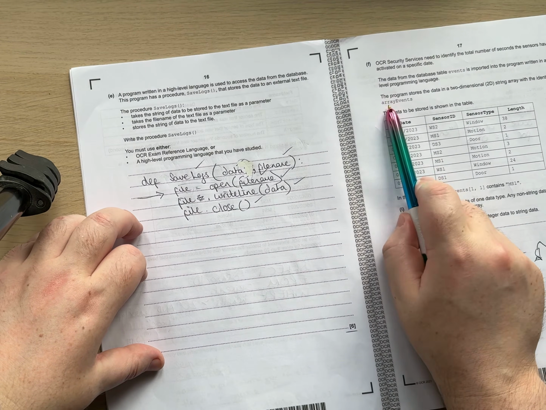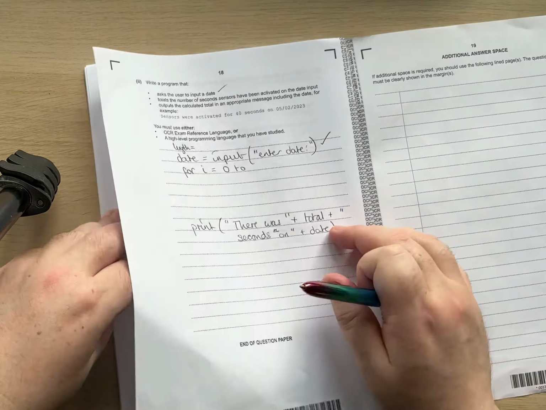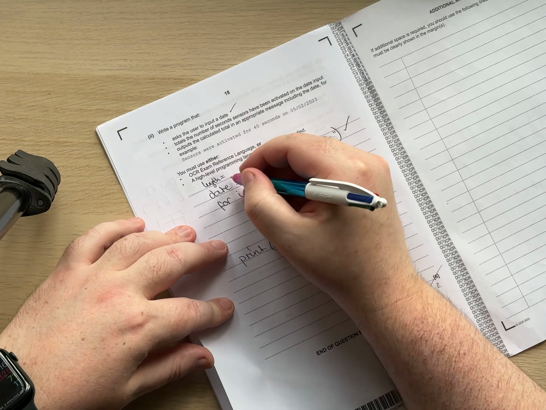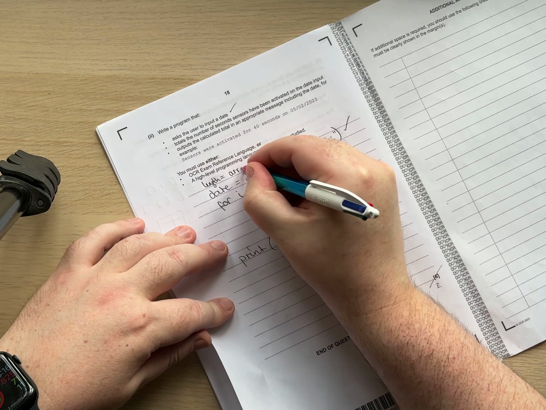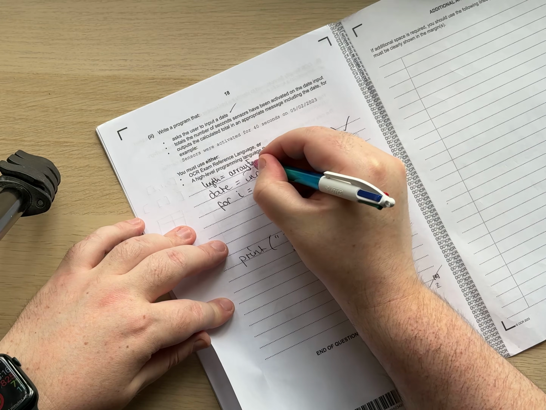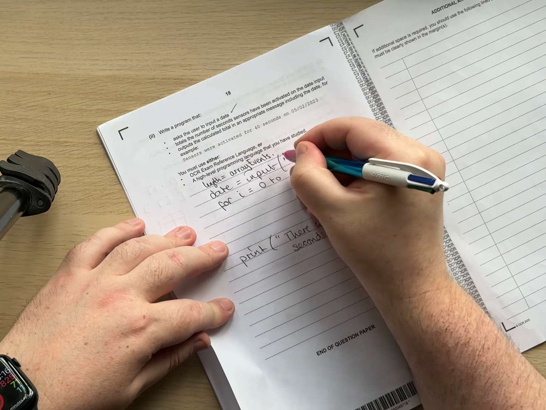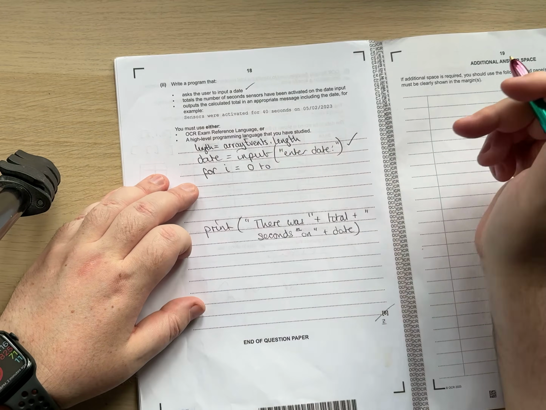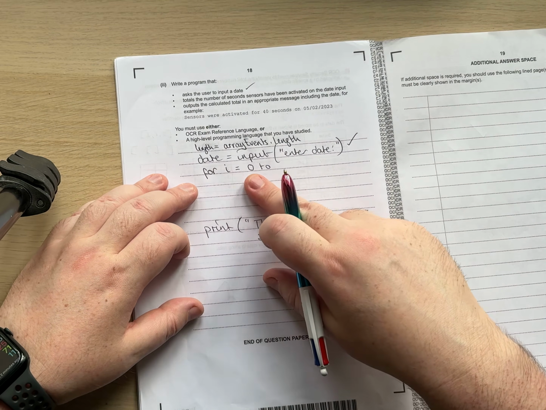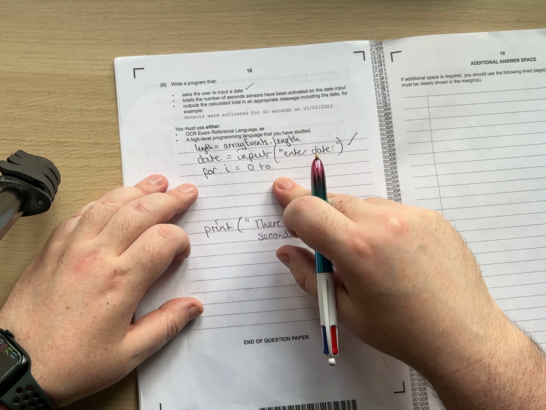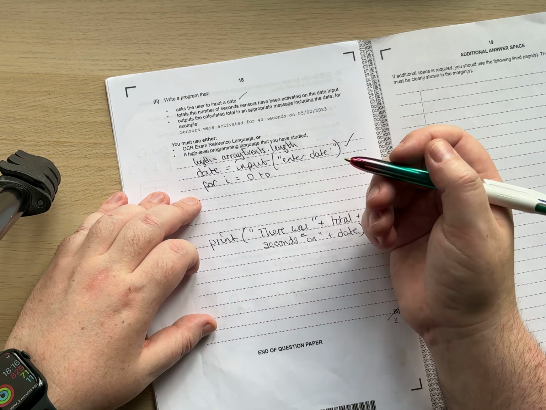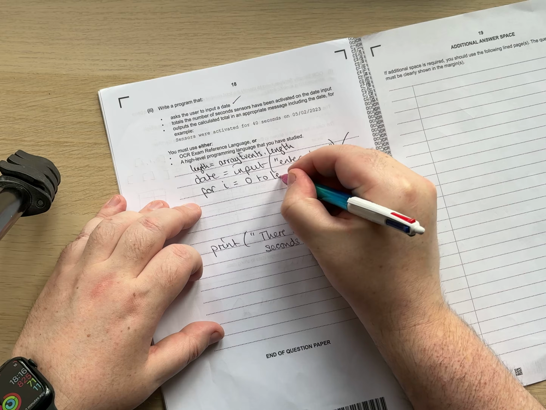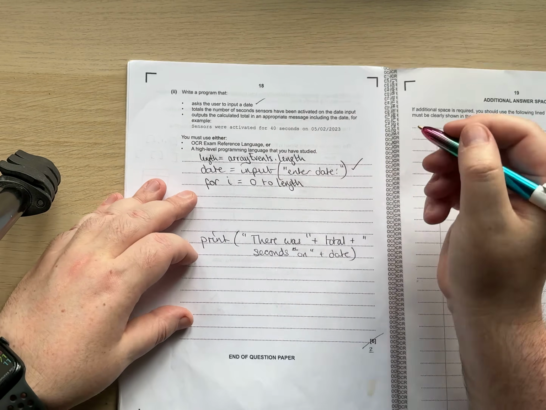The array is called array events. So length equals arrayevents.length. Okay, so that will store the length of the array. So for i equals 0 to length. I could have possibly named my variable slightly better there.